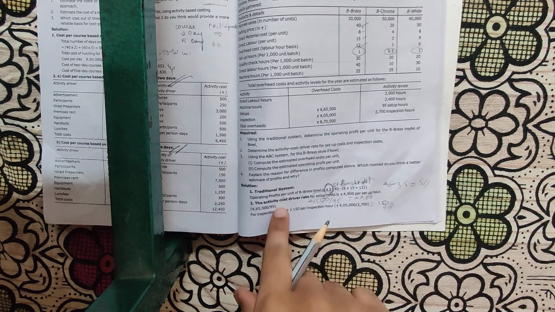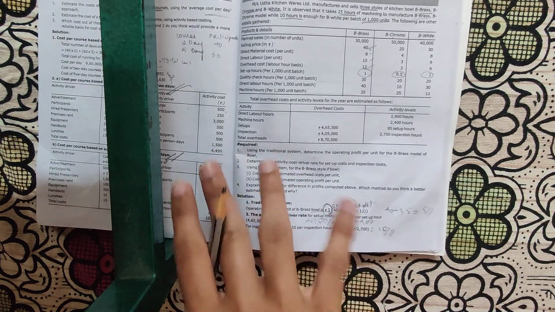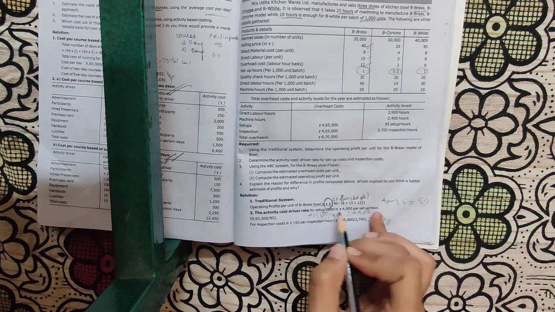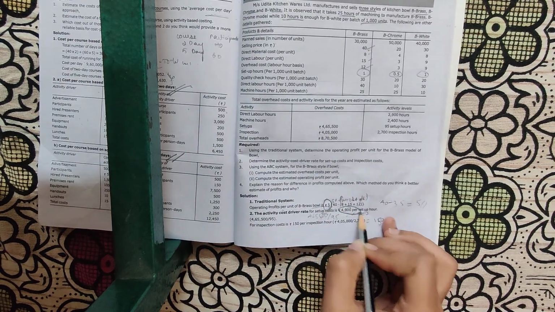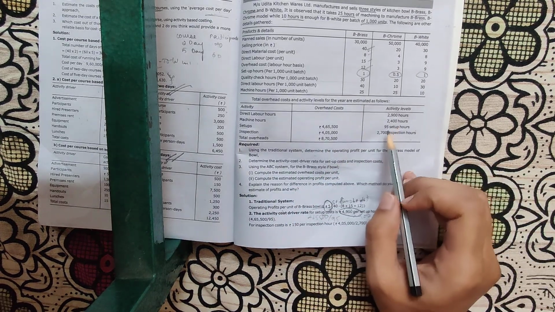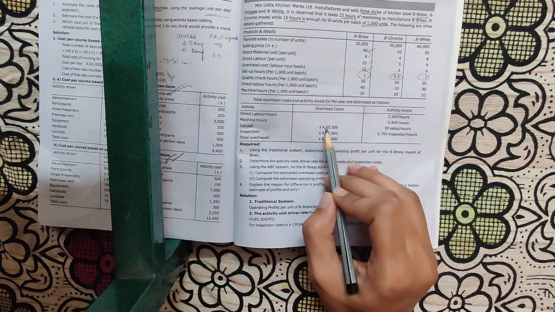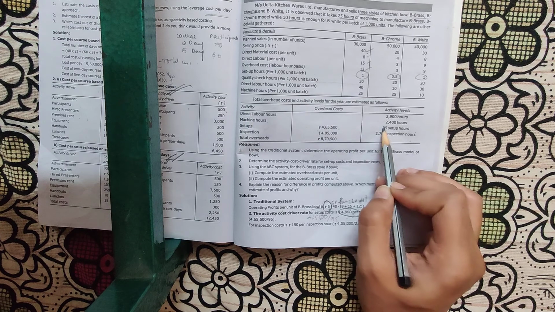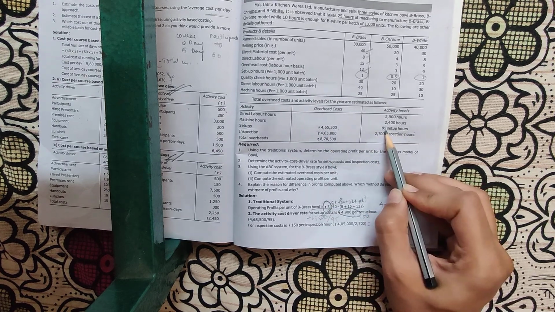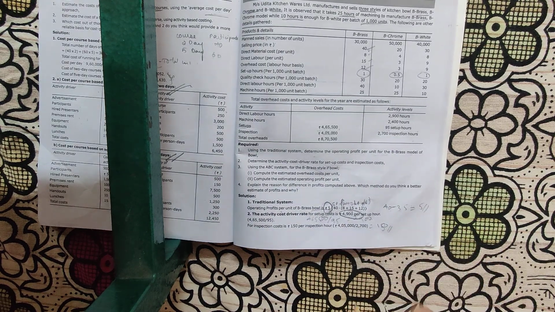Whereas if you move on to activity based costing, it says it is taking 4,900 to set up. So this is the answer that you are getting, 4,900. Now how did you get this answer? It says in the question, the setup cost is 4,65,500, for 95 setups. So 4,65,500 divided by 95 will give you 4,900 per setup. So you found out the setup cost.